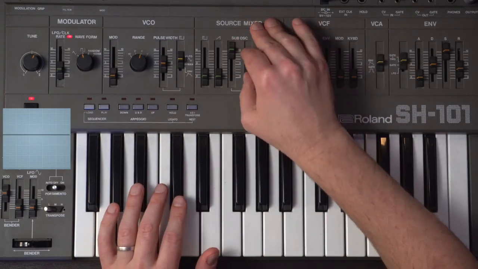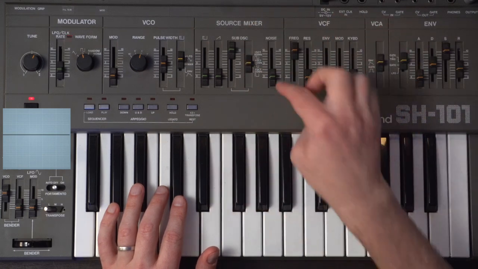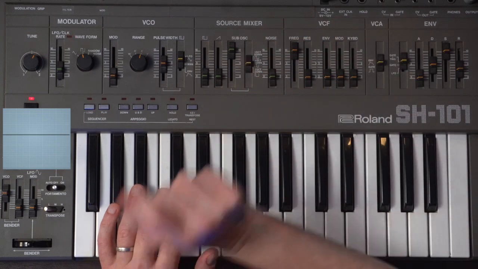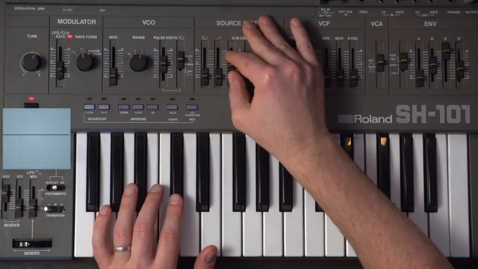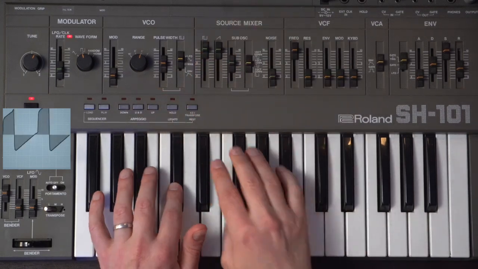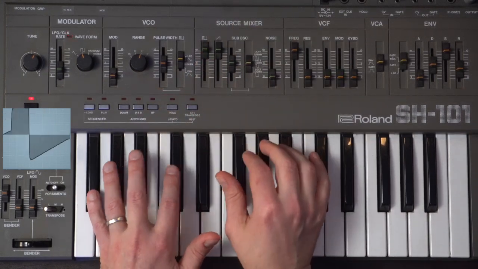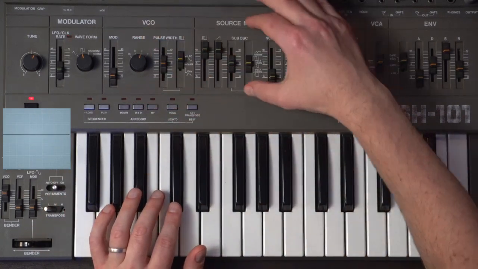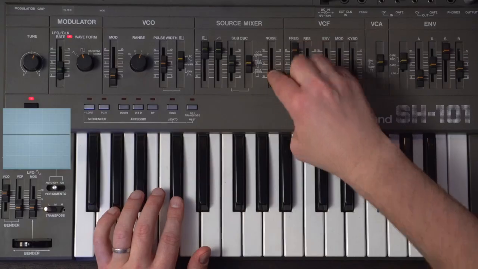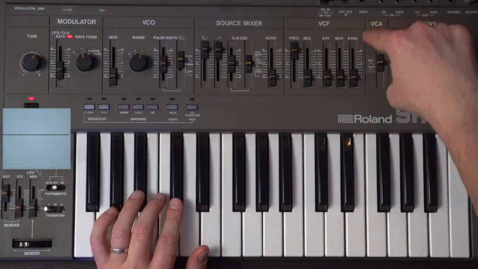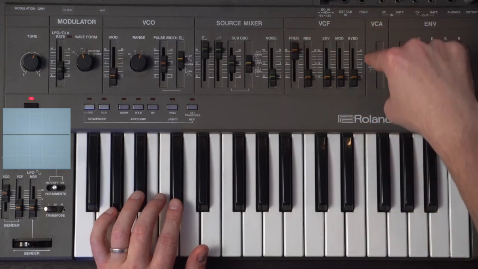So for the patch that we're going to make, we're going to go 2 octaves down, and we're going to keep it as just a regular square, and we'll go about 50%. Bring back up the other 2 oscillators. Now that we've made the sound, we're not going to use the noise for now. And now we have the VCF section, which is here, it's boxed off.